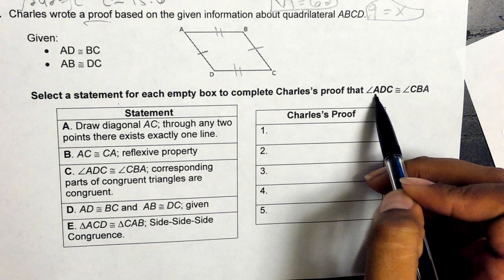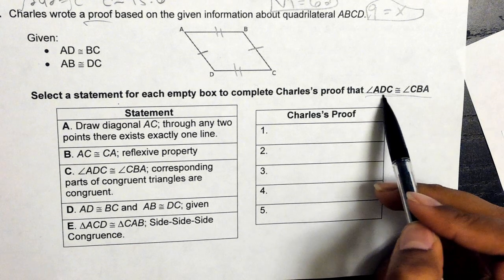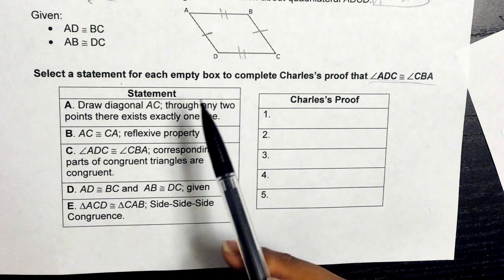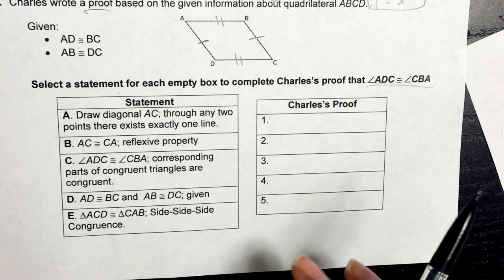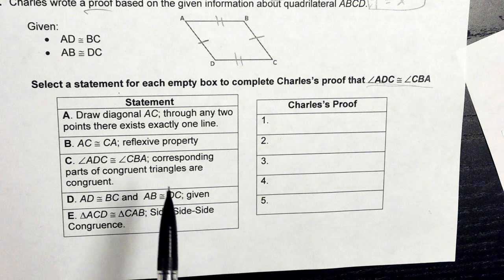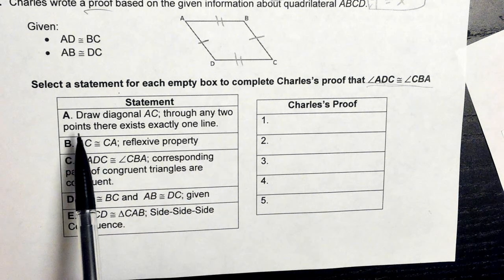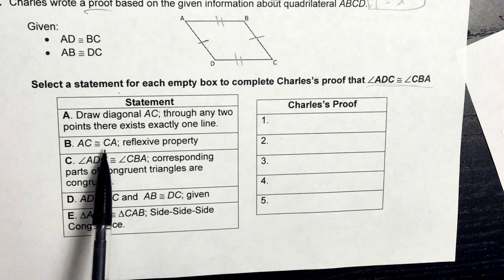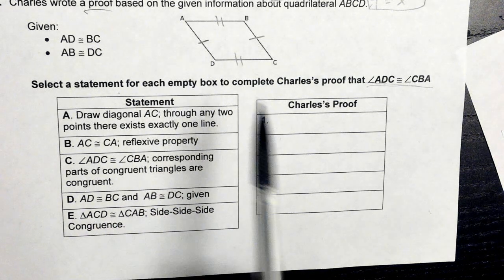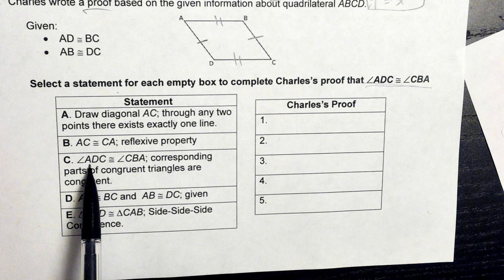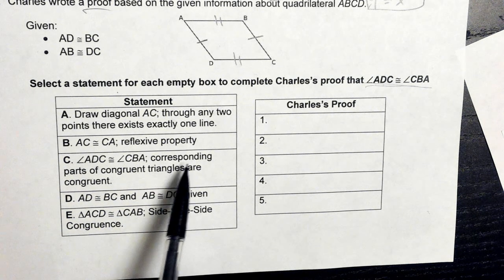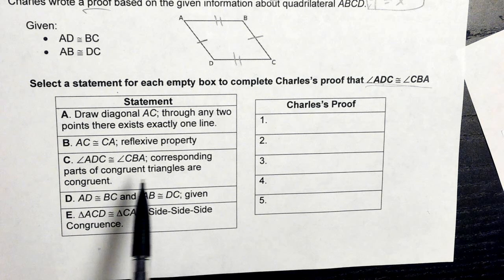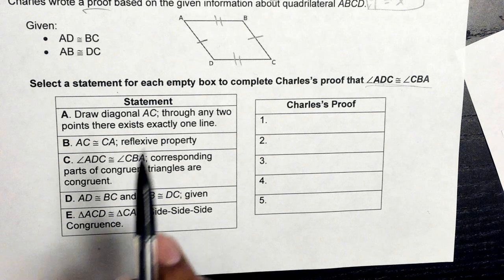So at the end of the day, he wants to know that angle ADC is congruent to angle CBA. So what we have to do is take these and put them in the correct order of how you can prove this is true. So let's read through these real quick. You got draw a diagonal AC: through any 2 points, there exists only one line. Okay. Another one is AC and CA, reflexive property. Well, there's no diagonal yet, so that might not be the first step. Angle ADC is congruent to angle CBA by corresponding parts of congruent triangles are congruent, CPCTC. We know we cannot use that until after we prove 2 triangles are congruent. So that's definitely not first.